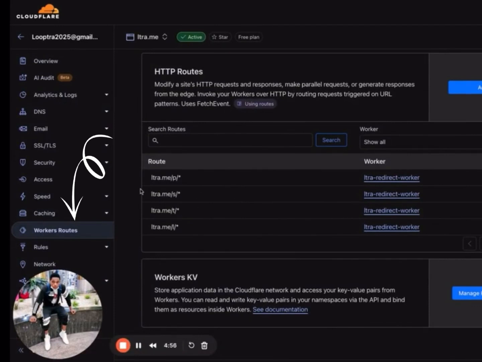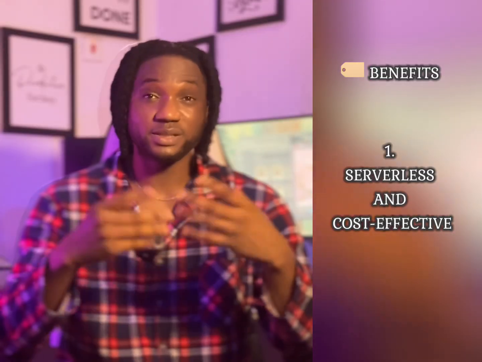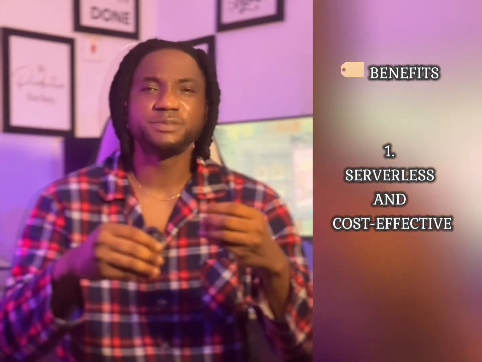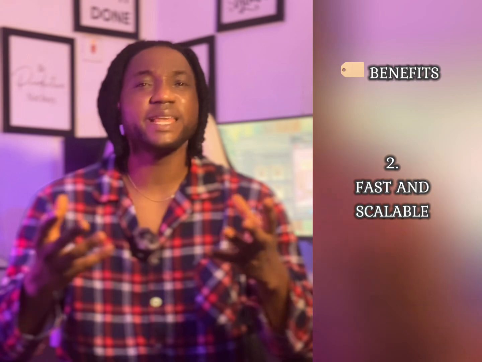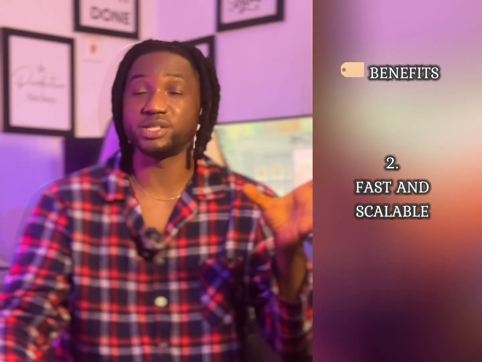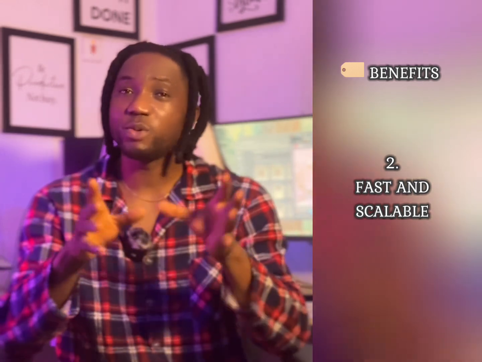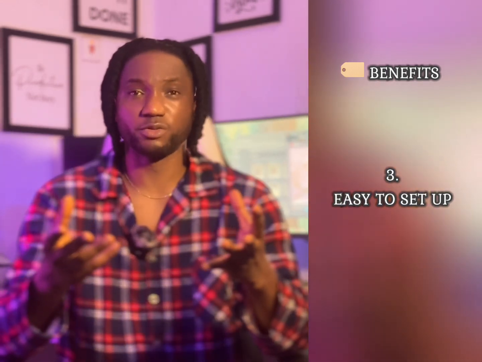Cloudflare Workers is a serverless edge deployment solution that offers several benefits. No need to set up or maintain a server. It runs directly on Cloudflare Edge network and it is fast and scalable. Redirection happens at the edge, making them blazing fast for users anywhere in the world. With just a few lines of code, you can handle all your logic.